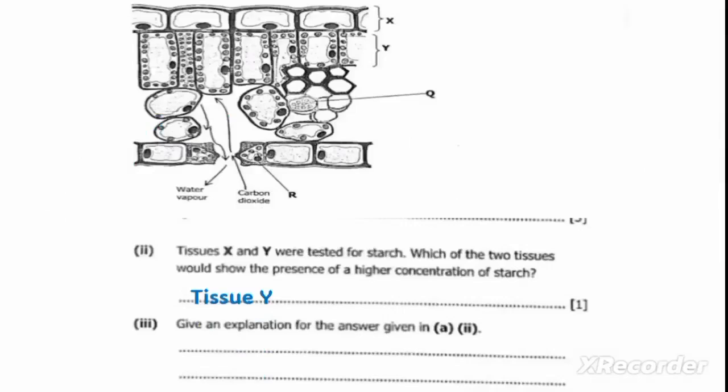So tissue Y has a high concentration of chloroplast. Roman numeral 3, give an explanation for the answer given in A, Roman numeral 2.